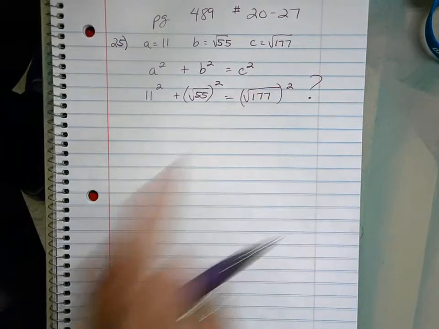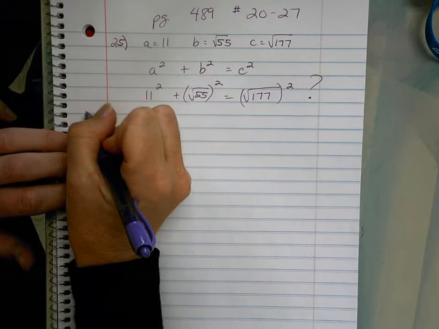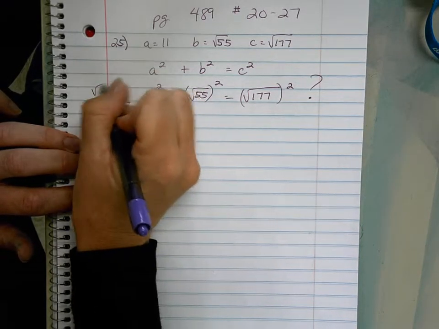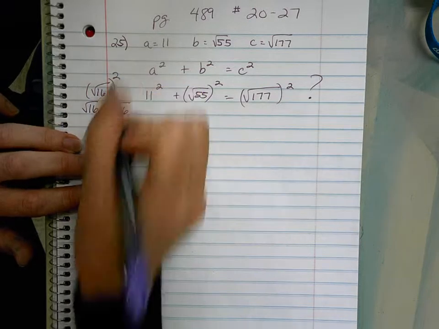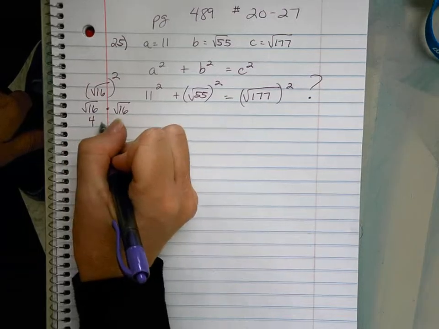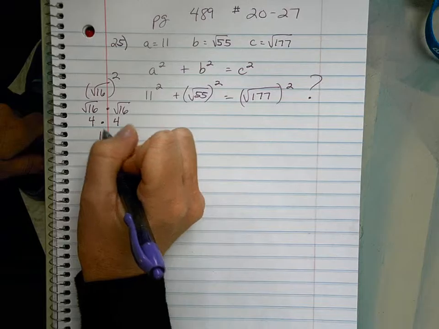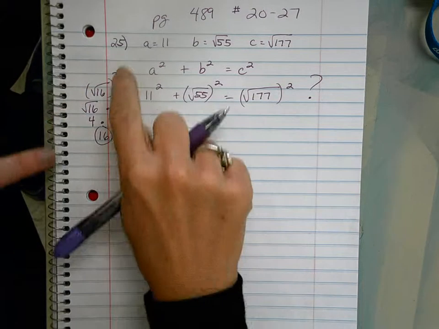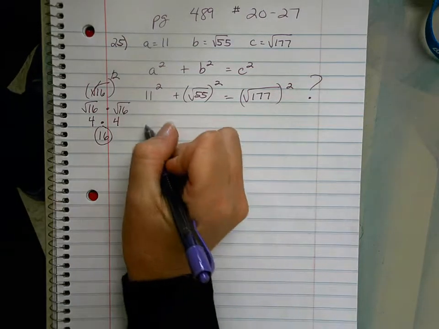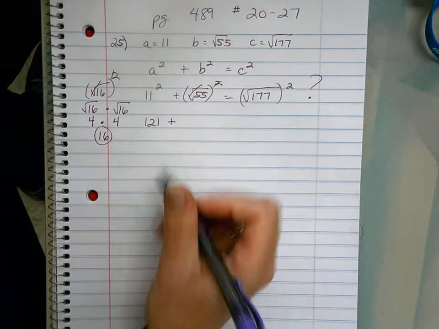We did problems with squaring square roots earlier in the week, and we talked in an example of like the square root of 16 times the square root of 16, which is the square root of 16 squared. If we look at this simpler problem, the square root of 16 is 4, times the square root of 16 again, which is 4. 4 times 4 is 16. So if we square a square root, those two operations cancel each other out, which means a squared is 121. The square root of 55 squared is just 55.